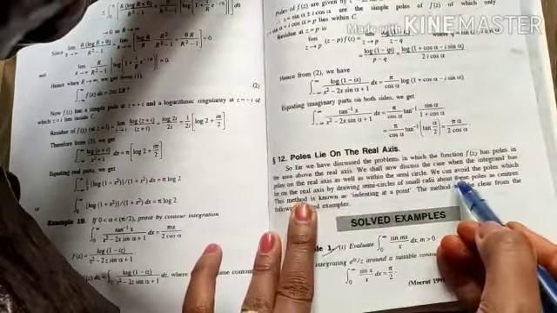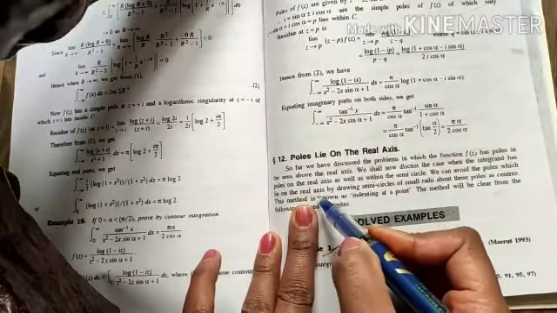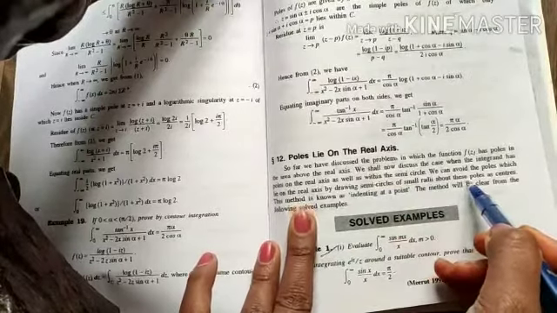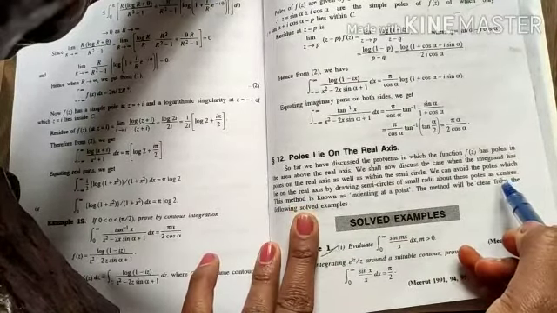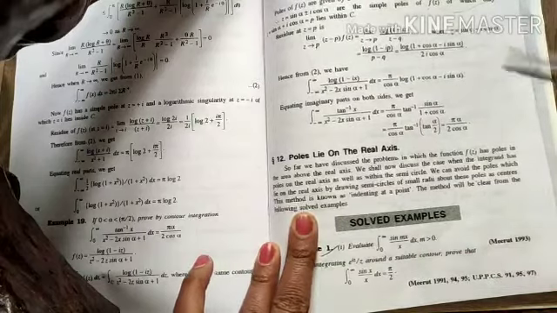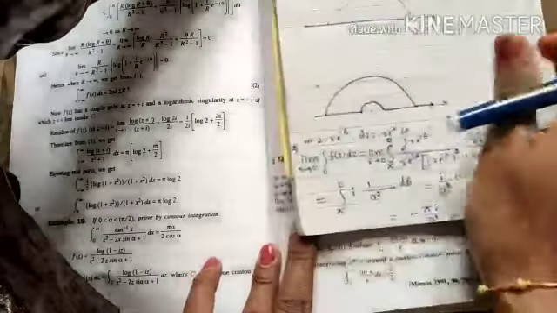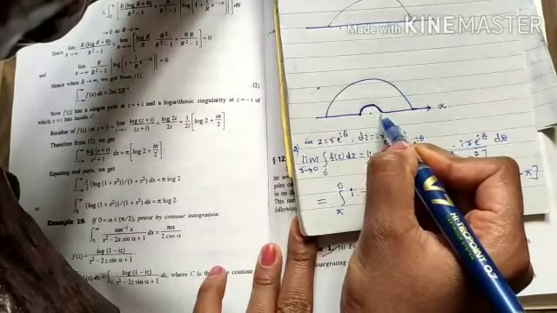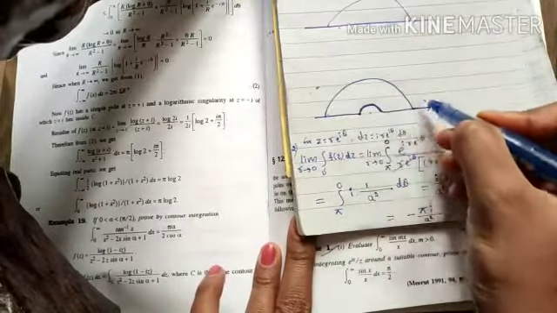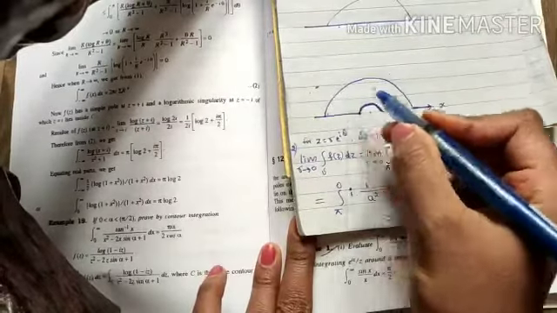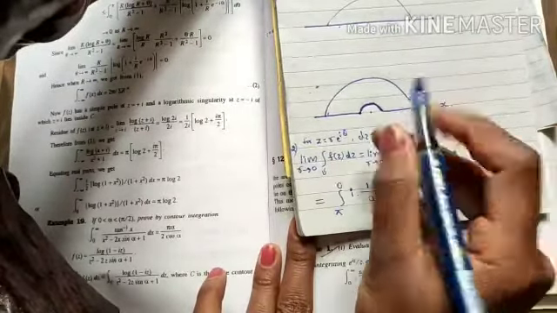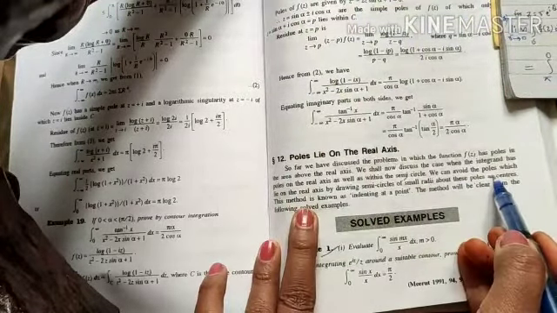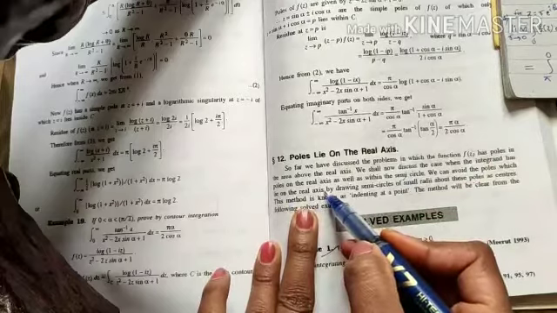Clear? We can avoid the poles which lie on the real axis by drawing semicircles of small radii about these poles as centers. Okay. To prove this one, you have to consider the small semicircle on what? The real axis. This is your actual semicircular region, but on the real axis you have to choose now, that is, we can avoid the poles. You can avoid what? The poles which lie on the real axis.